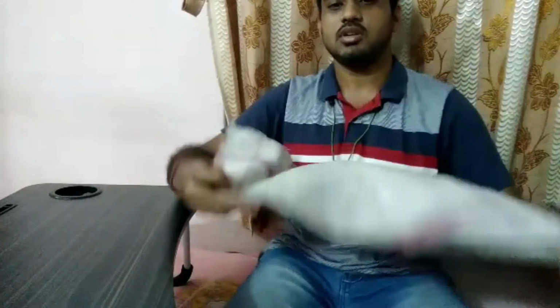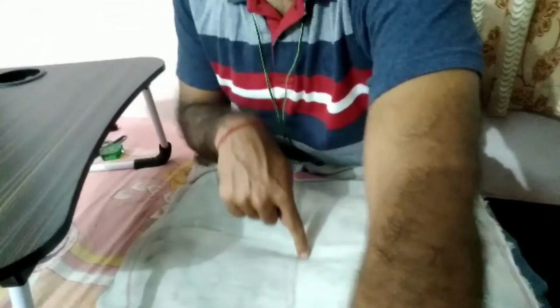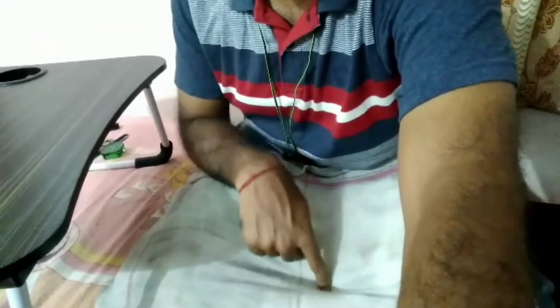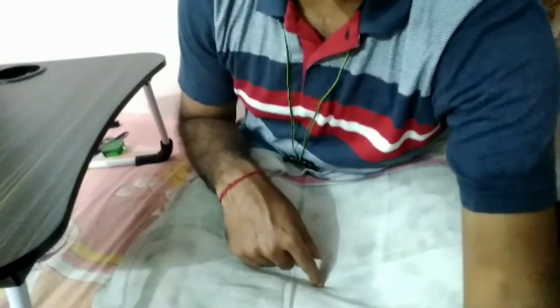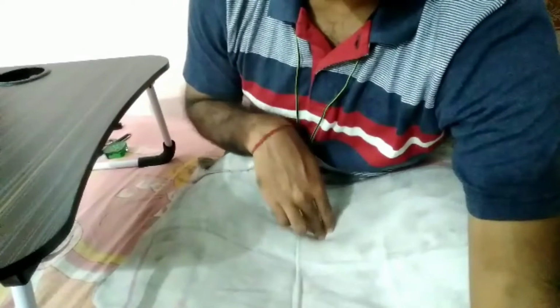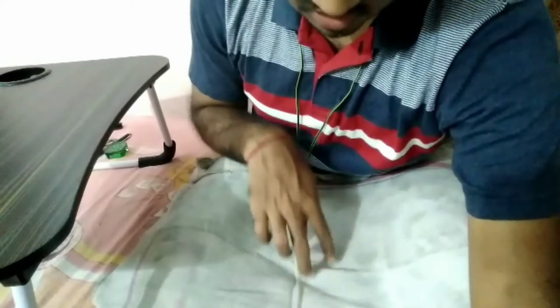I'm trying to make something like that. This is one of the dusters I'm using, and okay, you can see that this area is not very hard.